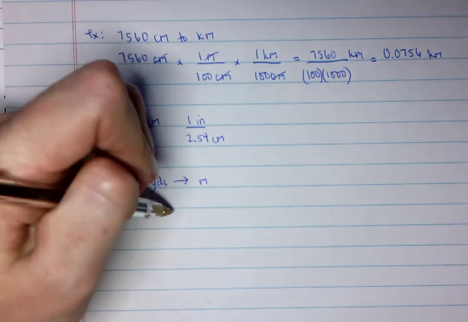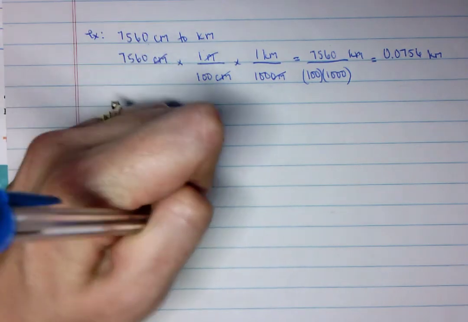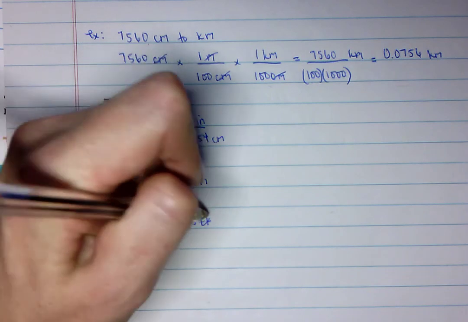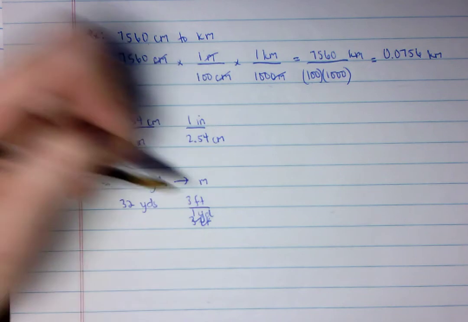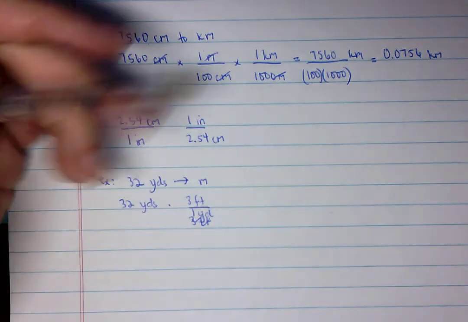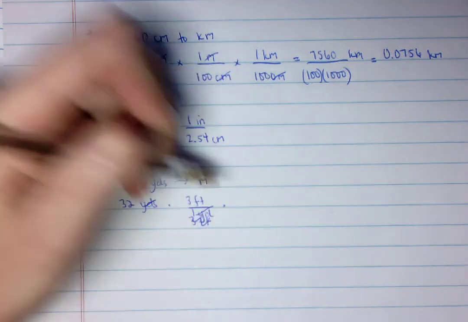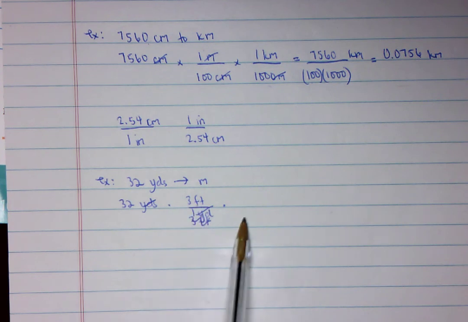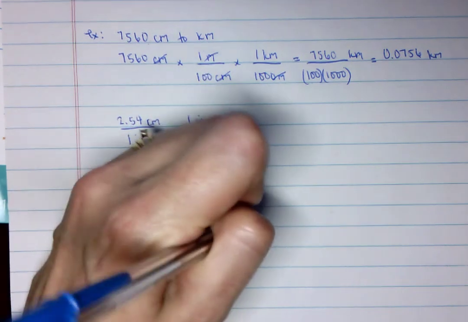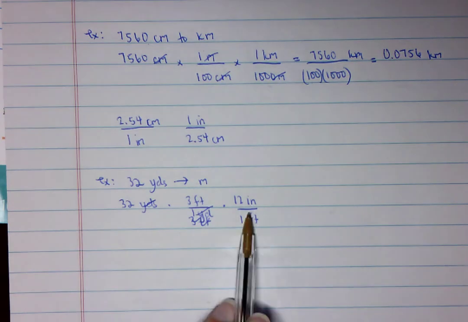So again, because we want to cancel out the yards, we're going to put the yard on the bottom. We're going to say 1 yard and then 3 feet. So that way the yards cancel. And then from there, now we have feet. Now we're going to go to inches. So what we want to do again is get the feet on the bottom. So 1 foot, 12 inches. So we're going to put 12 inches on the top. So now we're to inches.